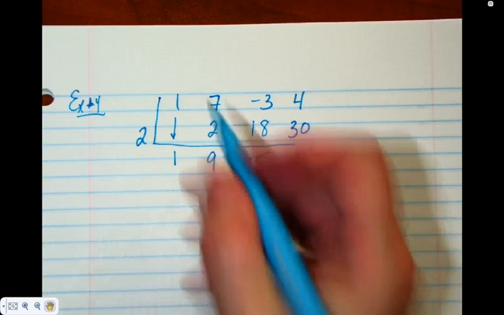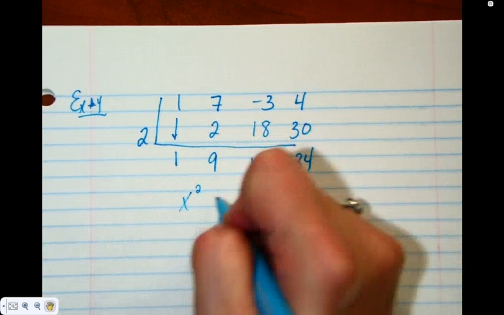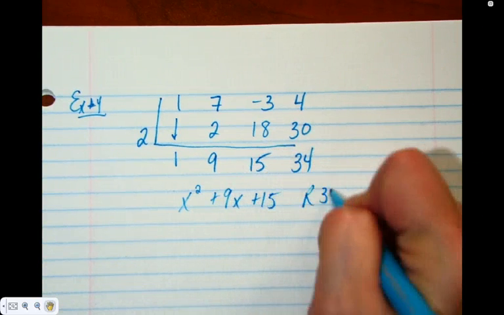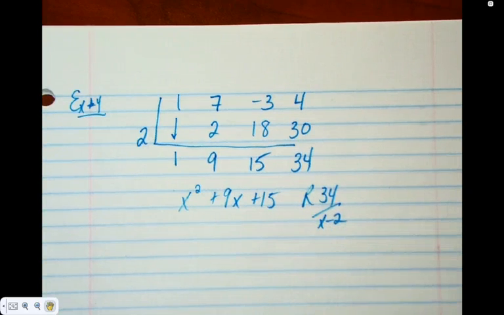What's the answer? It's x squared plus 9x plus 15 over x minus 2. Who got it? Awesome. Turn and talk to number 5 together.